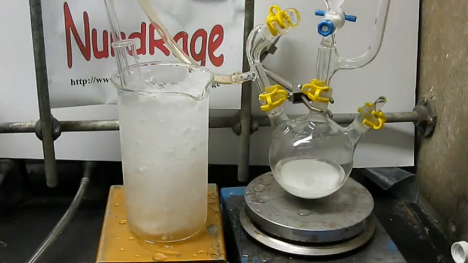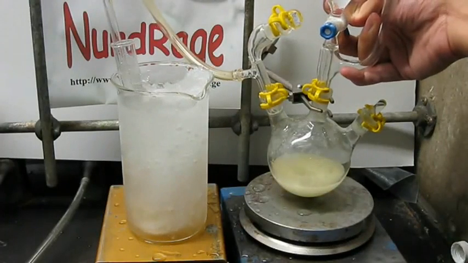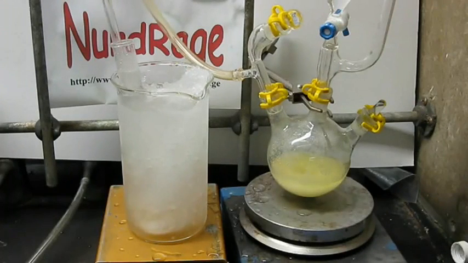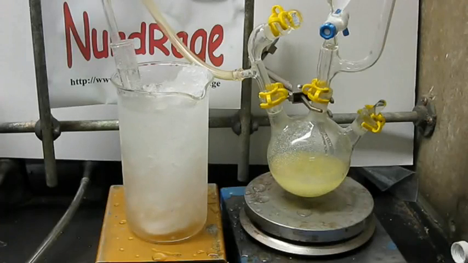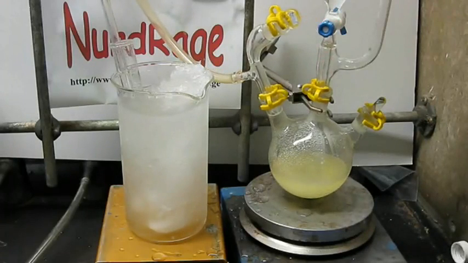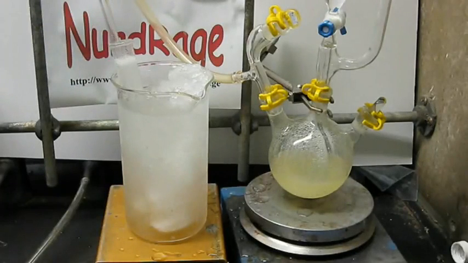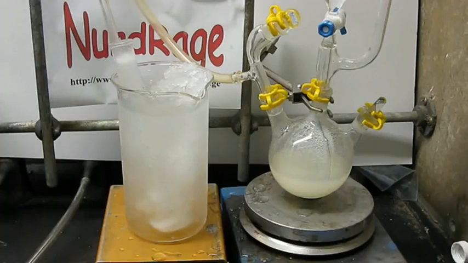Okay, let's go in for a close-up. And now carefully open the dripping funnel and very carefully let the hydrochloric acid in drop by drop. If you mix them too fast, the sudden burst of gas will splatter your peroxide. Now just let the reaction go until the gas generator stops bubbling.